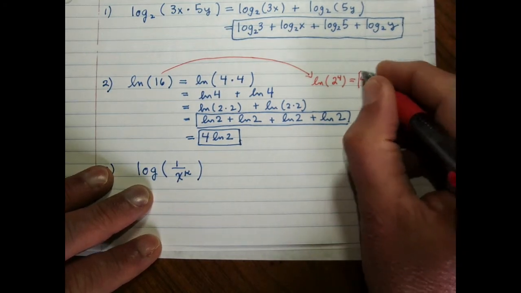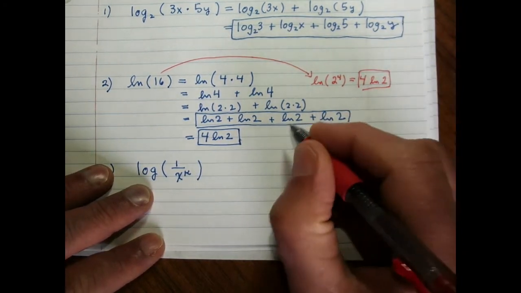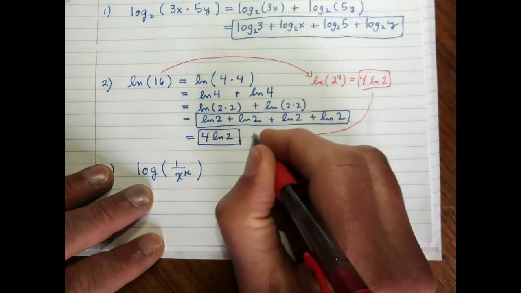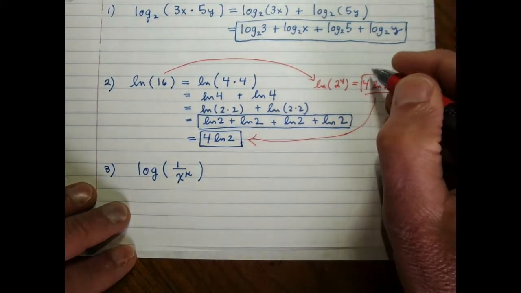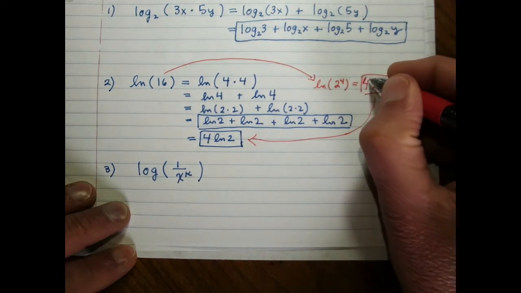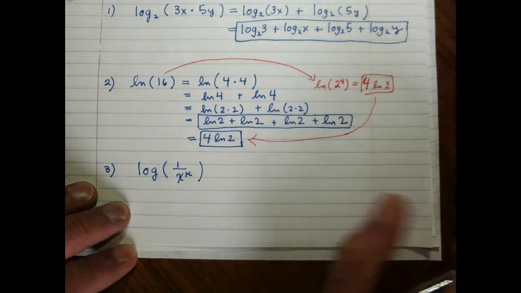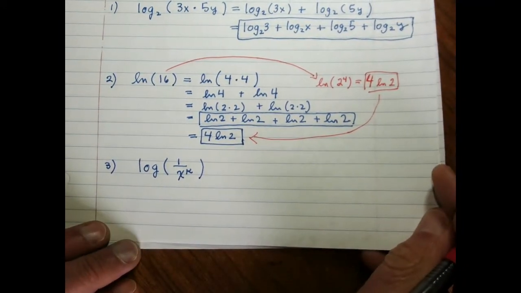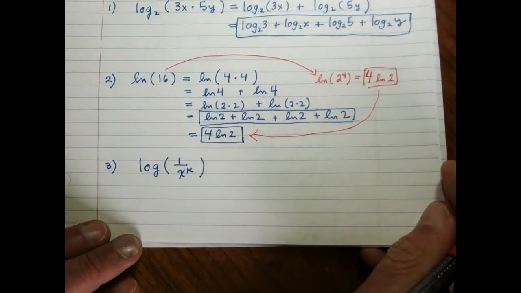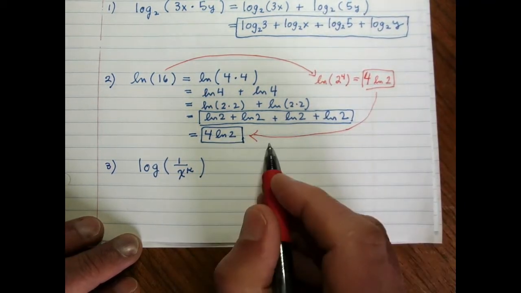Notice that we get the same result as we did there, and it's a little faster. So sometimes different laws can be applied to the same problem. Maybe you'll save a little bit of trouble taking one route instead of another, but they both end up in the same place.